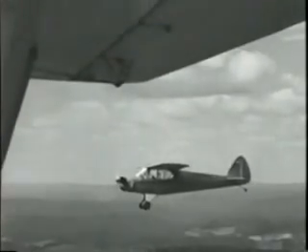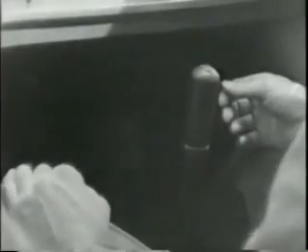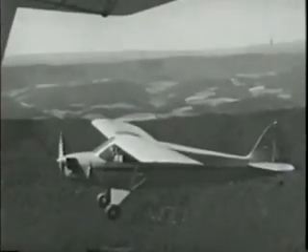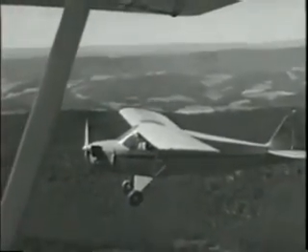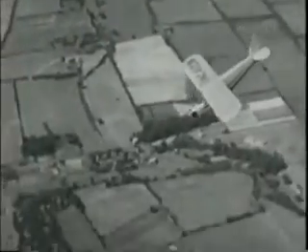The plane must fly level and straight even when hands and feet are off the controls. This indicates correct rigging or aligning of the parts during final assembly. The airplane is dived until it reaches its maximum permissible air speed.